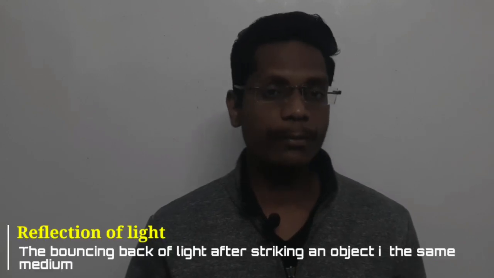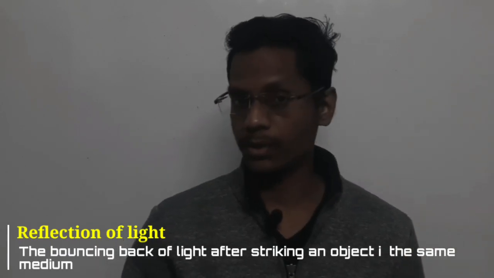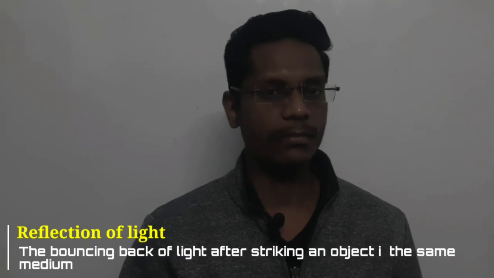Now, what will be the definition of reflection of light? The bouncing back of light after striking an object to the same medium like air. As you can see, this object is in air, the light rays are coming on this. After striking this marker, they are again going to the same medium, that is air. We call it reflection.